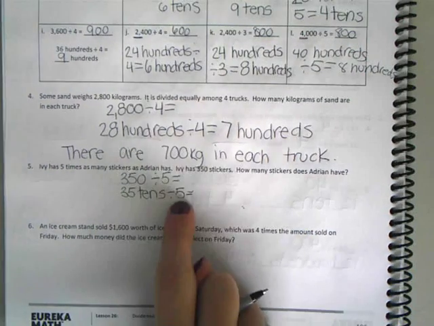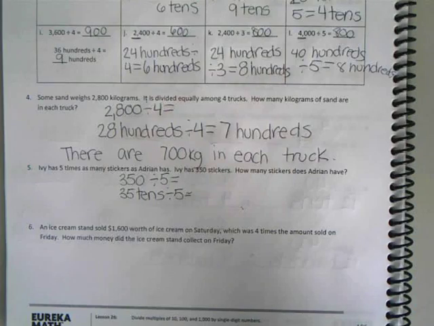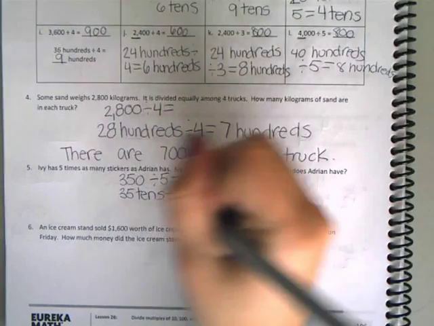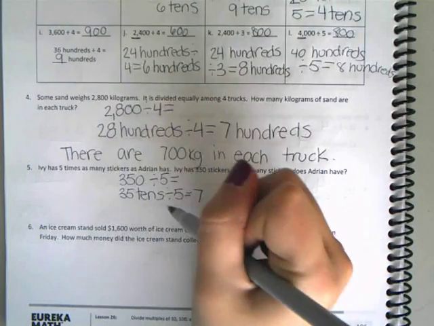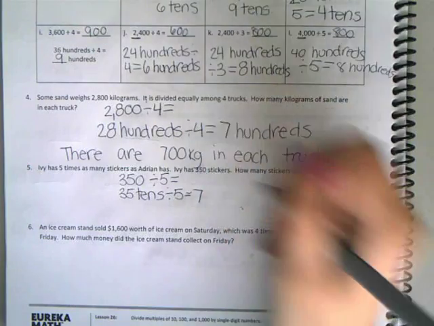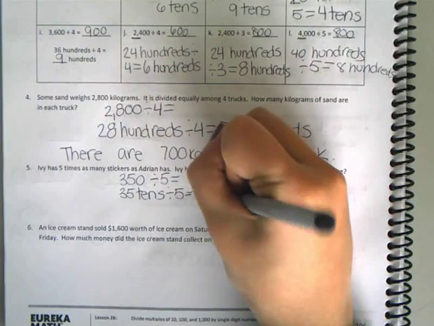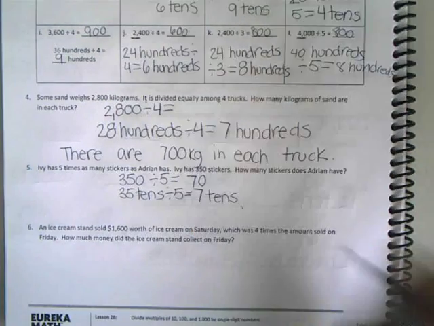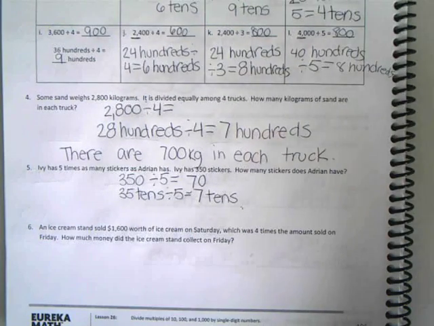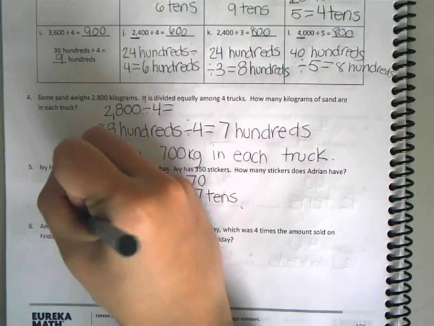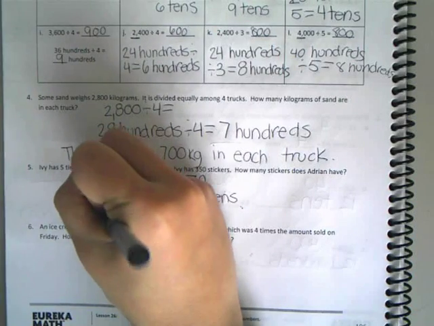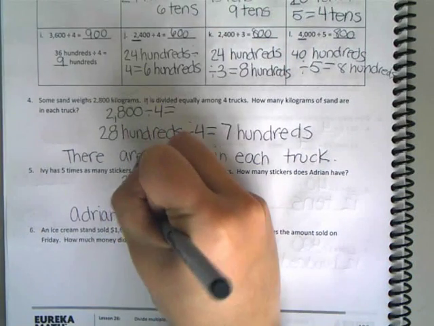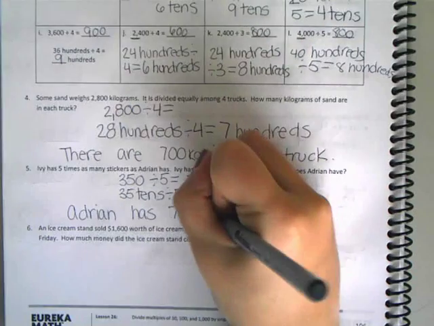So what would 35 divided by 5 equal? 7. But what unit do we need? Tens. 7 tens is the same as 70. So what could my sentence be? Kaylee? Adrian has 70 stickers.